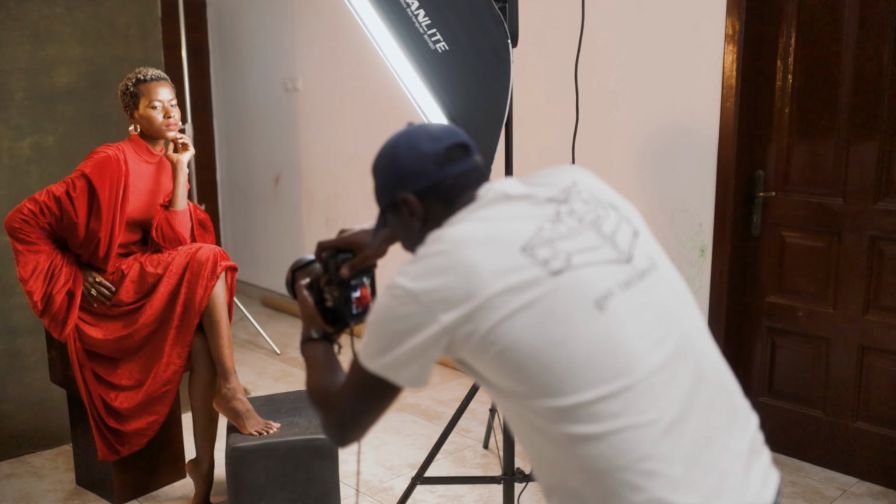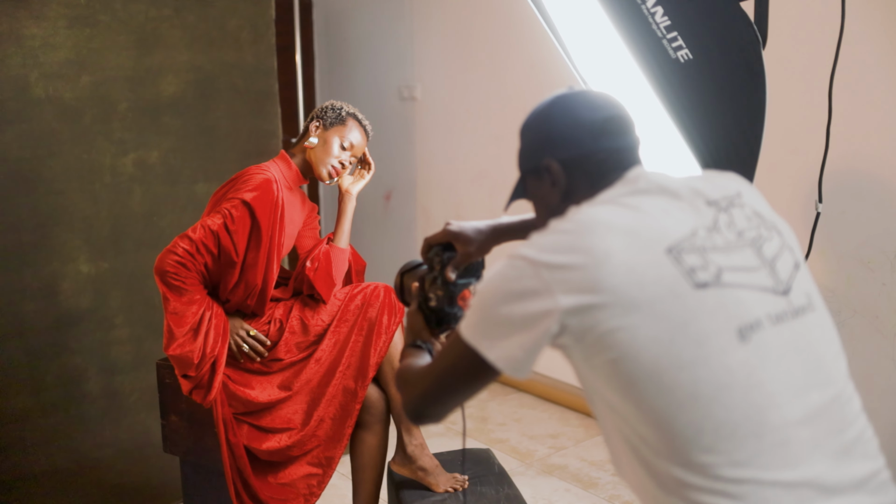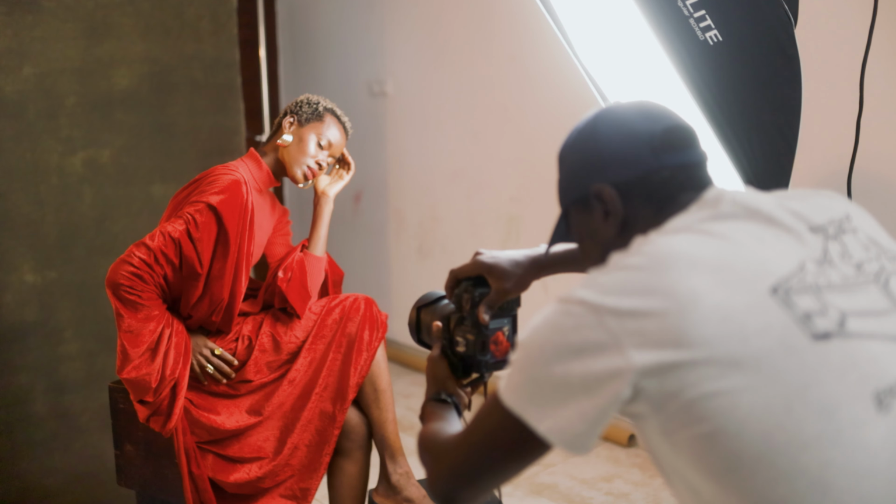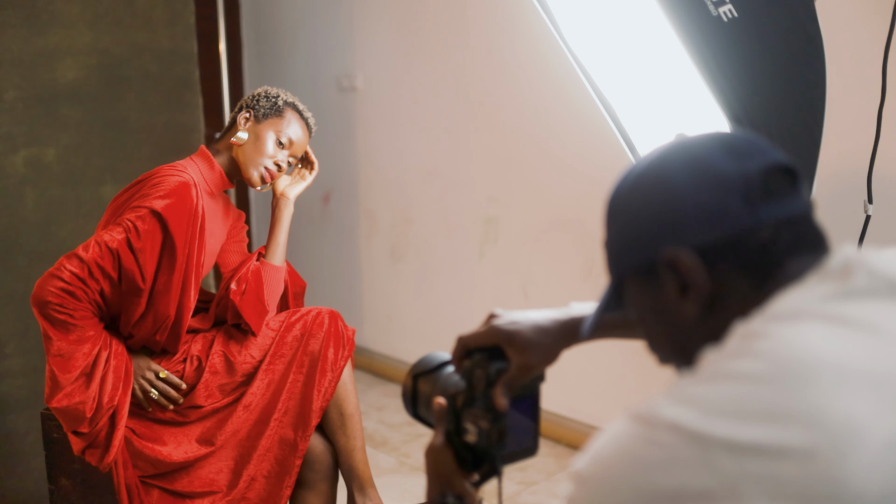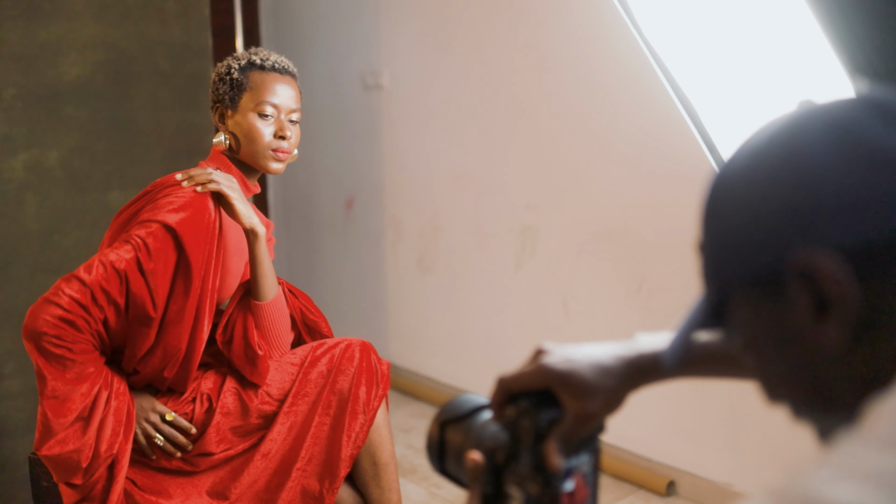Beautiful. Oh yes. Entire background is showing. But I think it's really cool though. Yeah. Beautiful. We'll go back to a zoomed in shot and then just shoot this from.